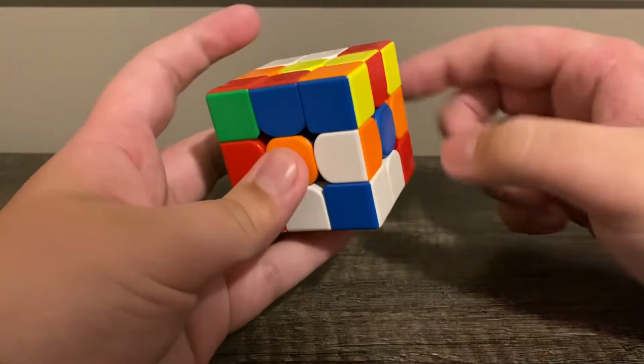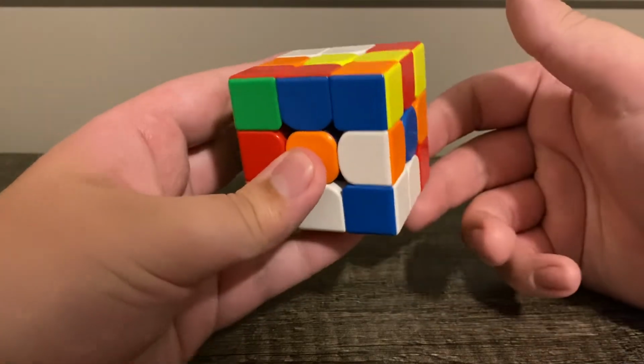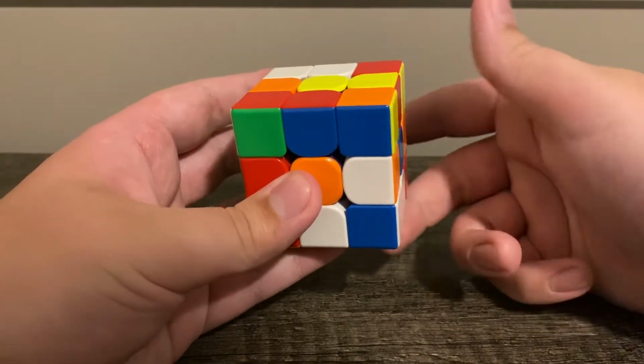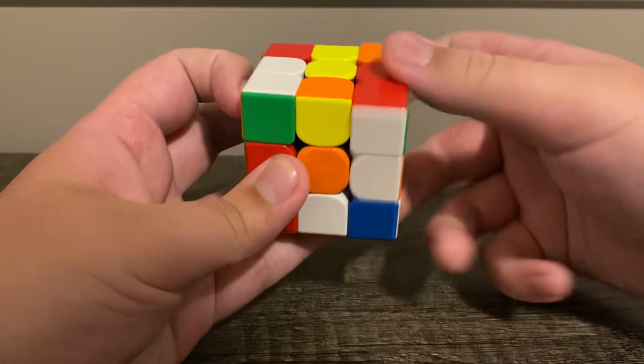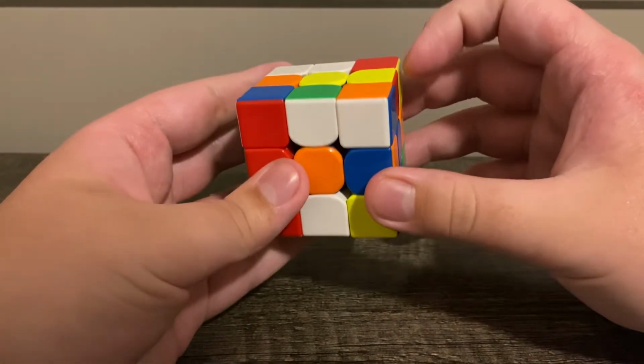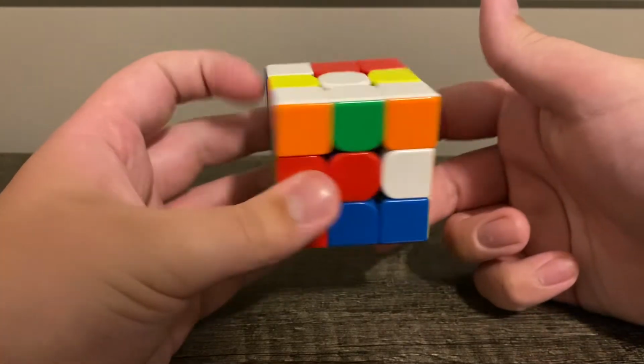And then this one here, so I see these 4 are my edges, so I'll set them up into a staircase. While doing that, I'll look ahead to my stripe edges, which are here and here. And to do this, I'll end with a U prime R, and then do this 4-mover.